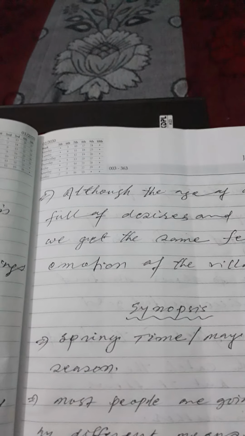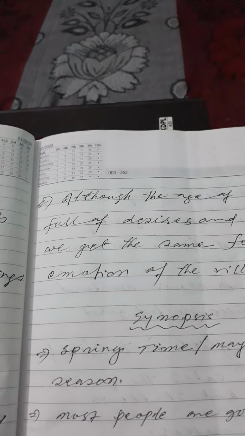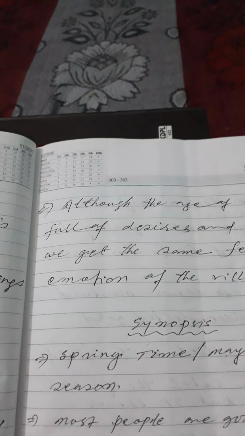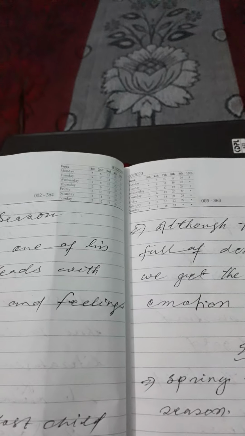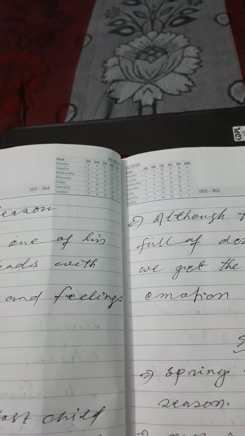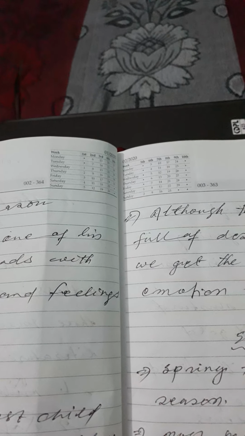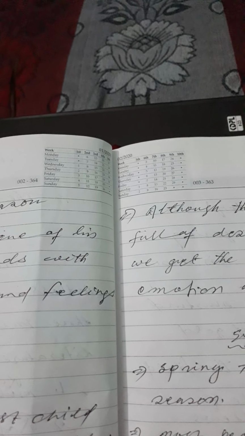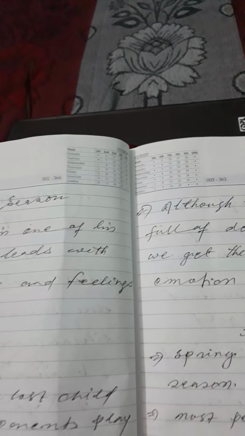The story begins in the month of spring because spring is the time of enjoyment and merry making. The Lost Child is one of his best pieces of writing that deals with a child's thoughts and feelings.